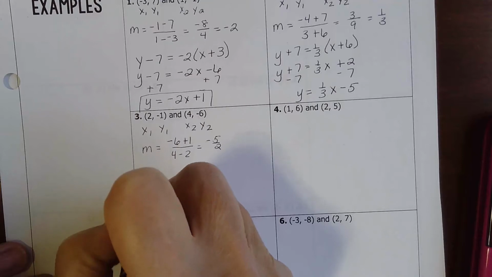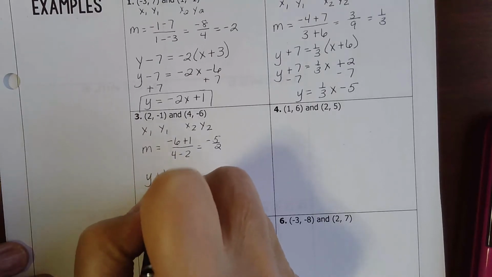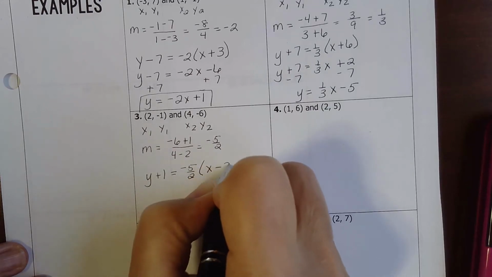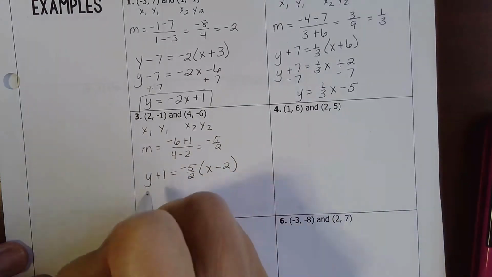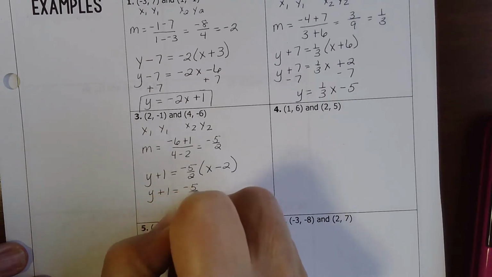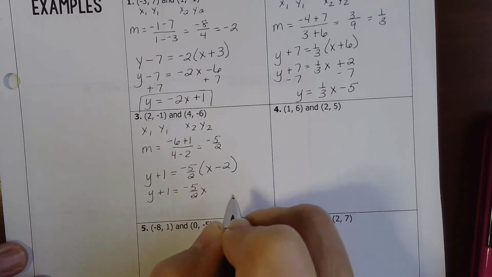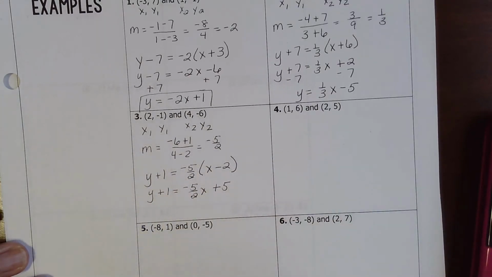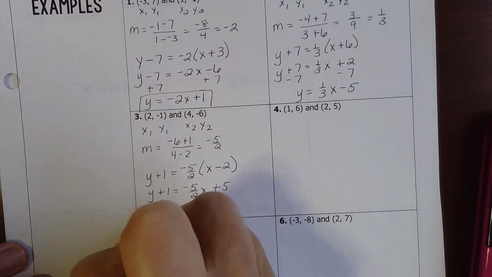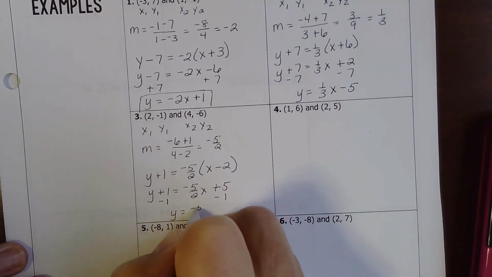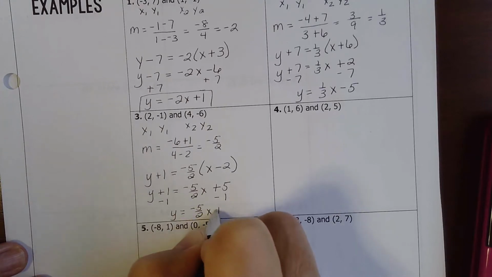So now we're going to have y plus 1 equals negative 5 over 2 times x minus 2. So y plus 1 is negative 5 halves x, and that turns to a positive 5. Subtract 1. Y equals negative 5 halves x plus 4.